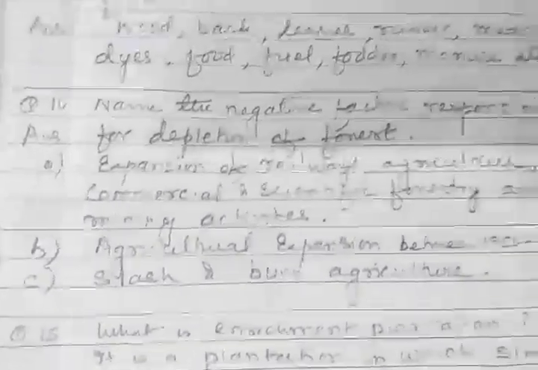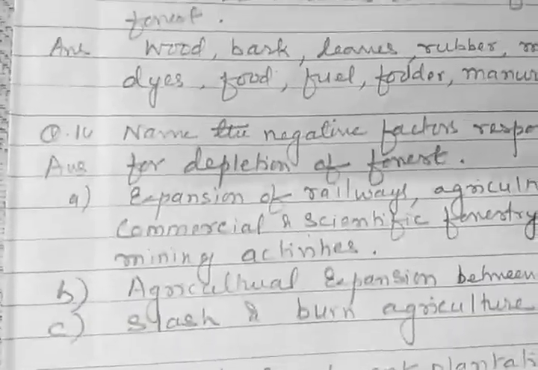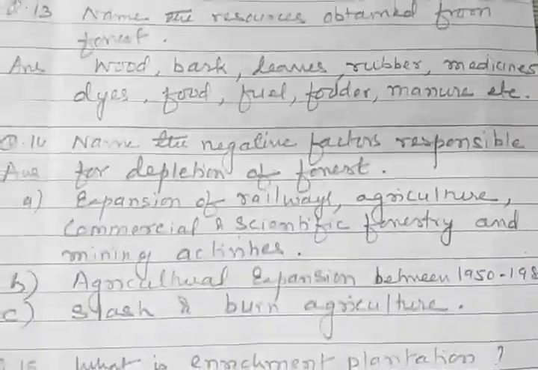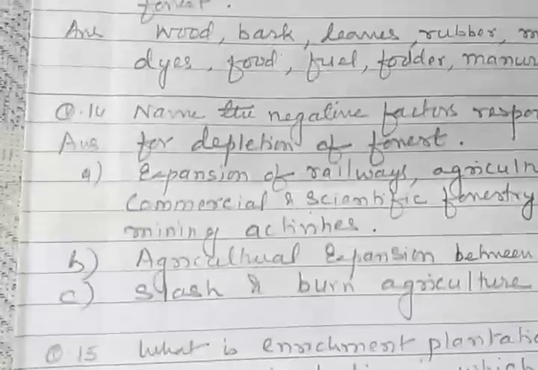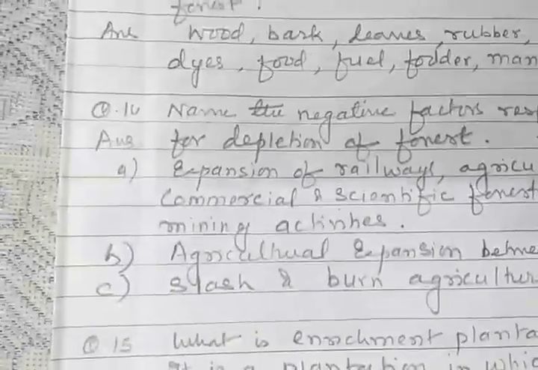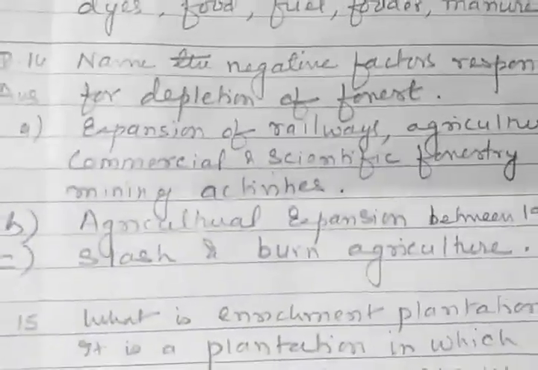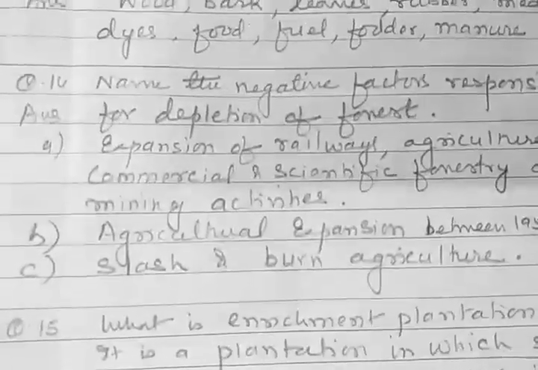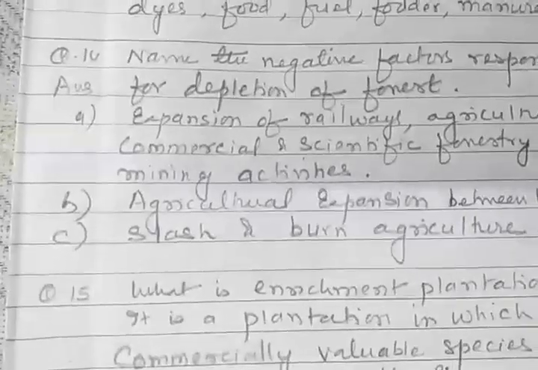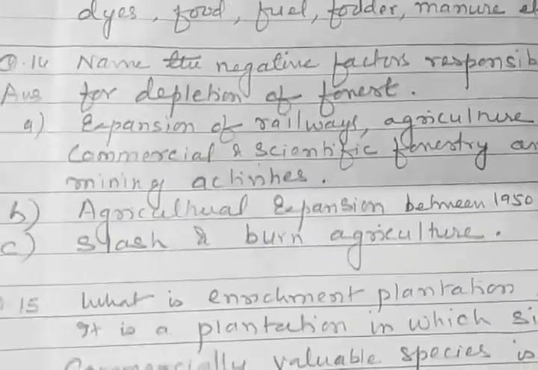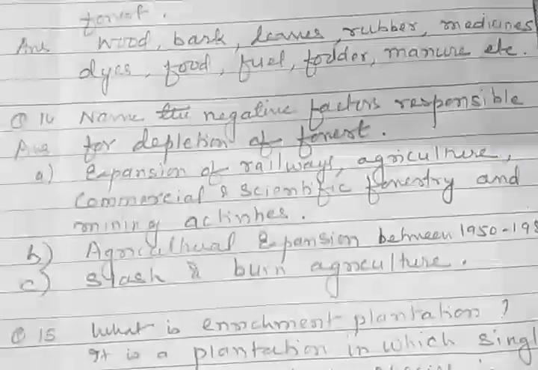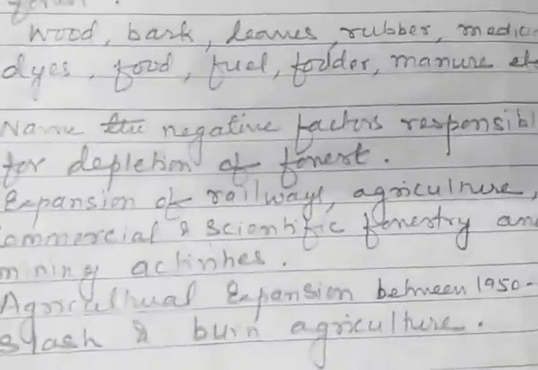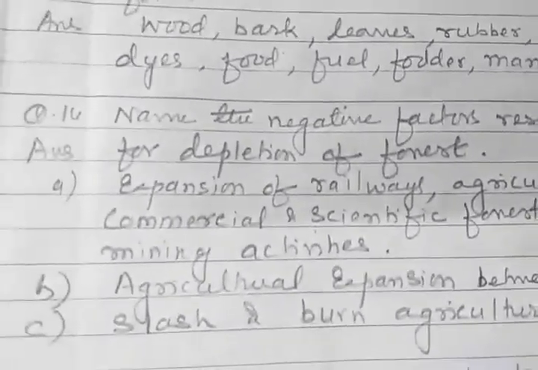The next is a 3 marks question, question 14. Name the negative factors responsible for depletion of forest. First, point A, it is expansion of railways, agriculture, commercial and scientific forestry and mining activities. Second is agricultural expansion between 1950 to 1980. And third point you can write slash and burn agriculture, which is also known as shifting agriculture.